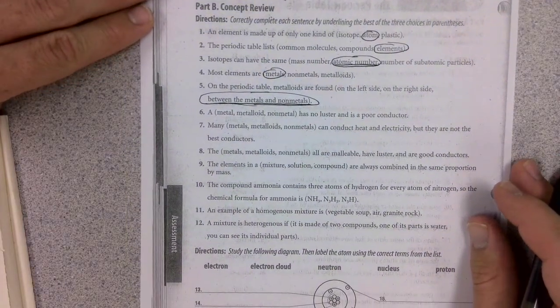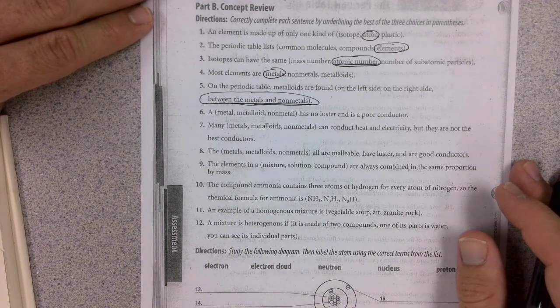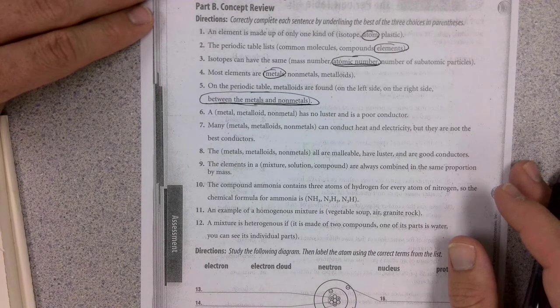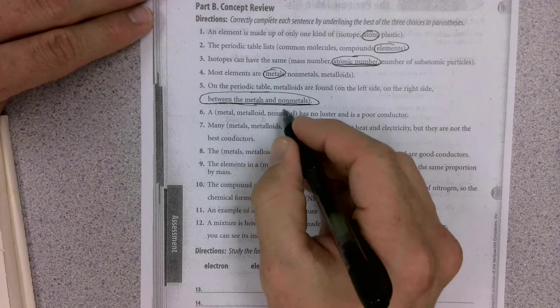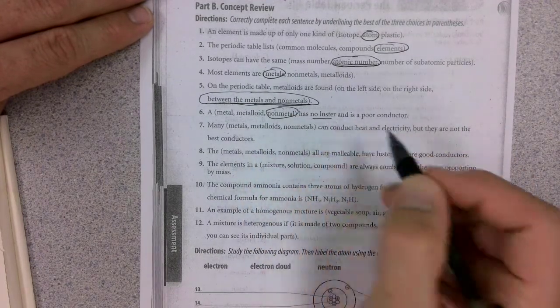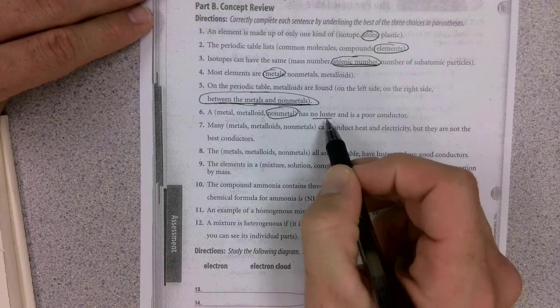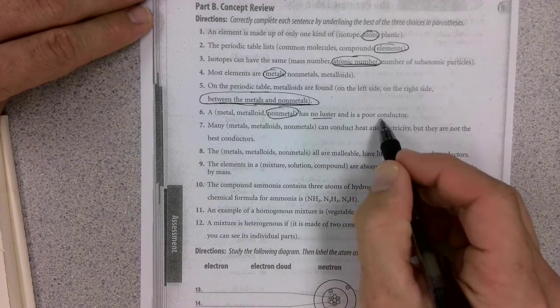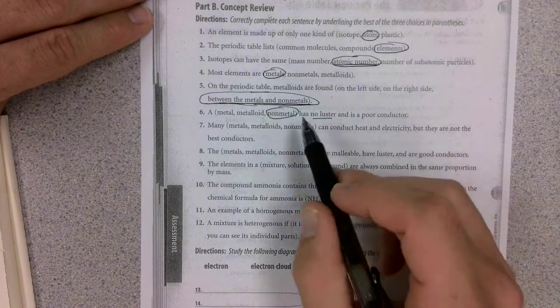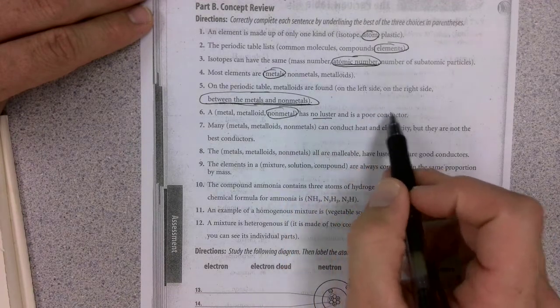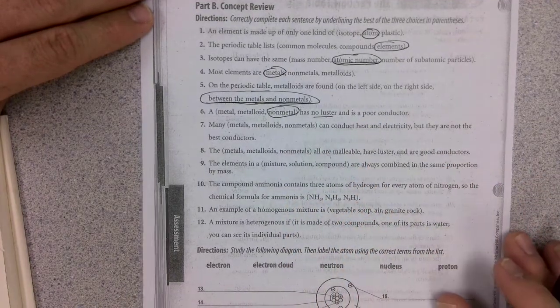6. A metal, metalloid, or nonmetal has no luster and is a poor conductor. Number 6 is a nonmetal. Dead giveaway when it says no luster. That's another way in which you would describe something's dullness. If it's no luster, it's dull. Poor conductor means it's not going to send heat or electricity through it very well. A lot of the nonmetals in forms of gases are very poor conductors for those different types of things.